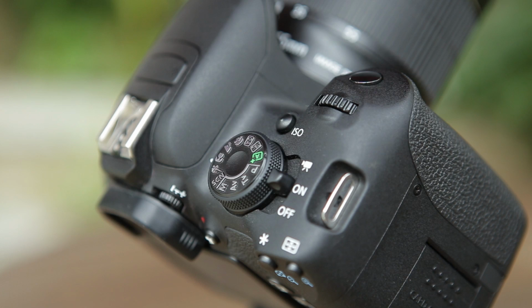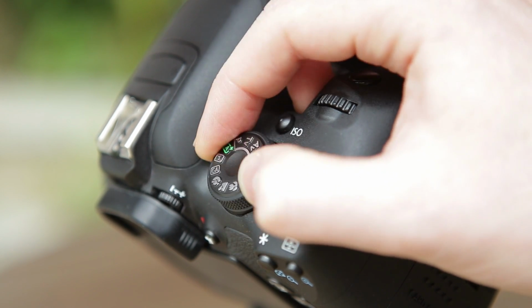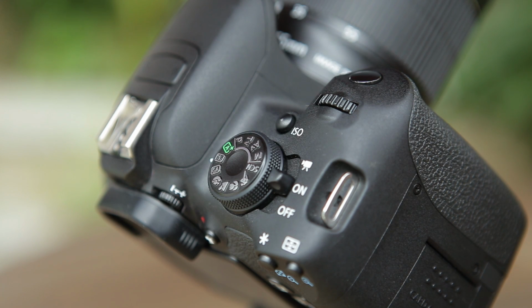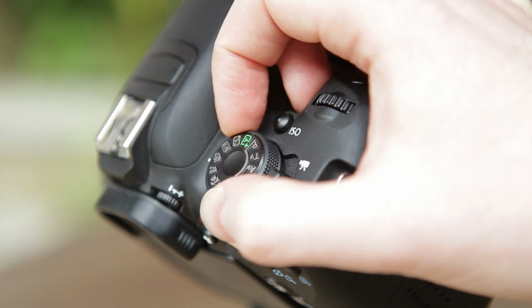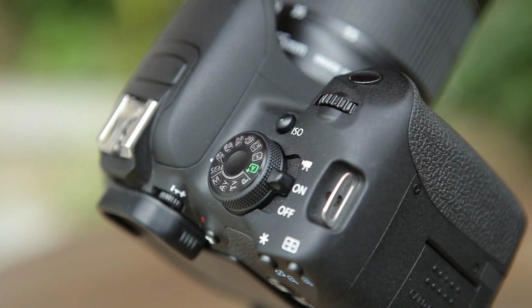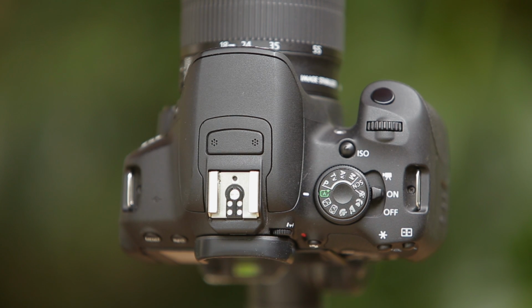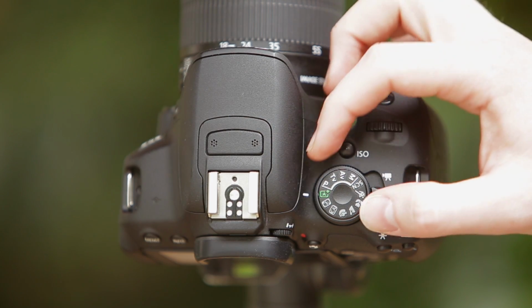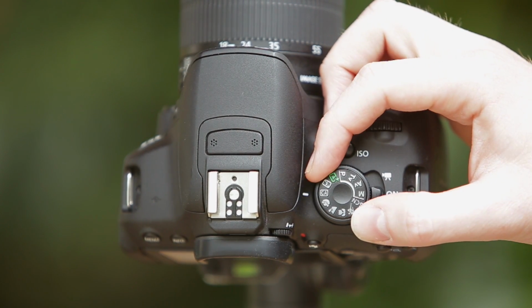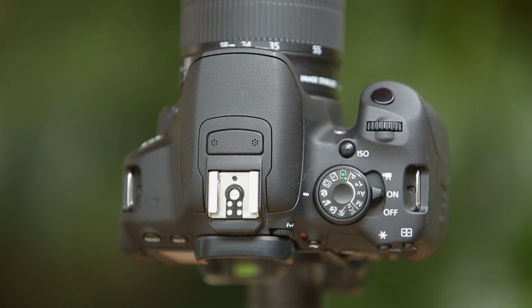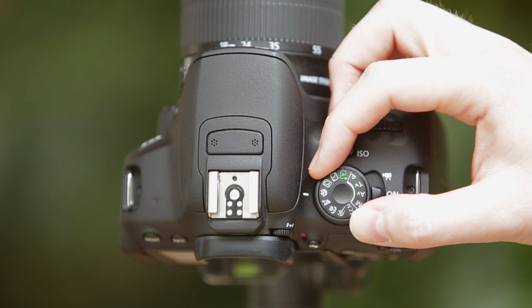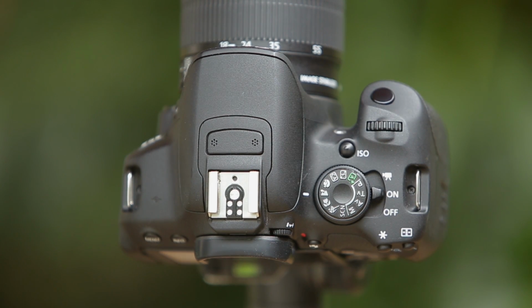Most mode dials contain options defined by letters and icons. Generally speaking, the icons leave all the control to the camera, while the letters give you some degree of control over the camera's settings. The icons are commonly referred to as scene modes, as these represent the situations in which they would be appropriate to use. So, turning the dial to the icon of a person's face will program the camera to capture an image at settings designed for portraiture, while moving it to the icon of mountains will do the same for landscapes.